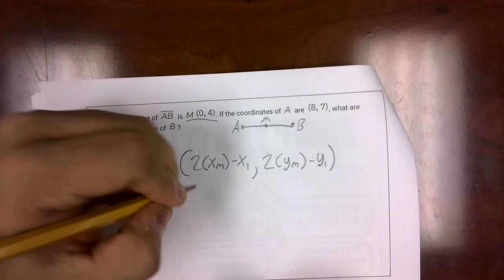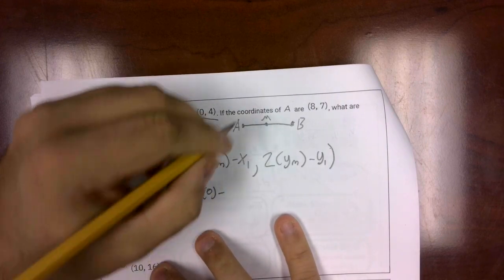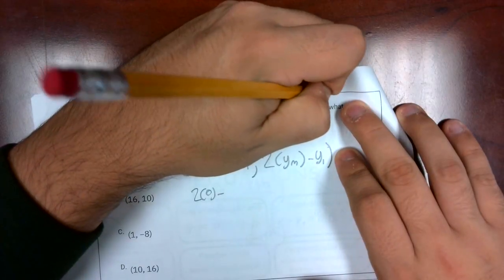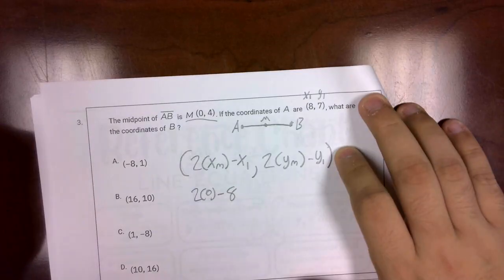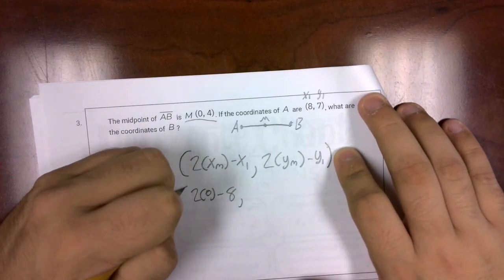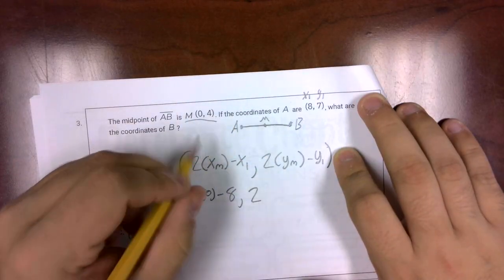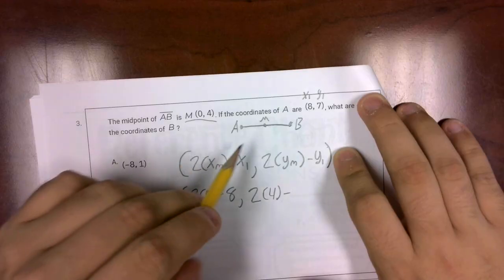So we can plug in our values. 2 times 0 minus, look, another point, so we can label it x1, y1, 8. Okay? 2 times the midpoint, 4, minus 7.